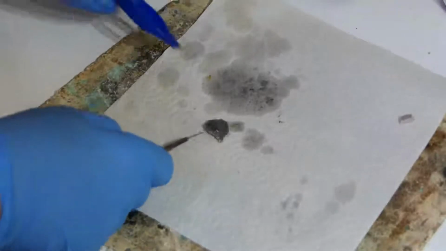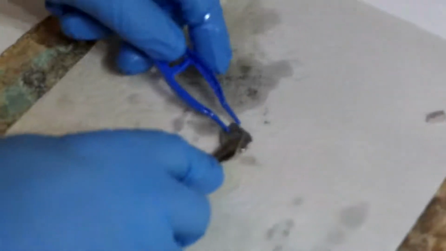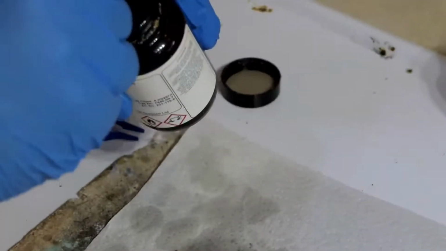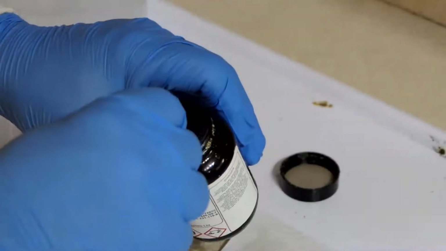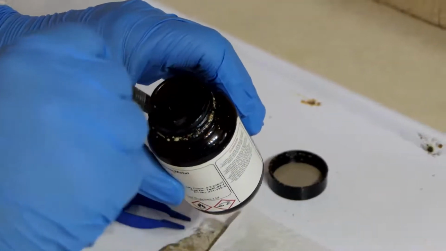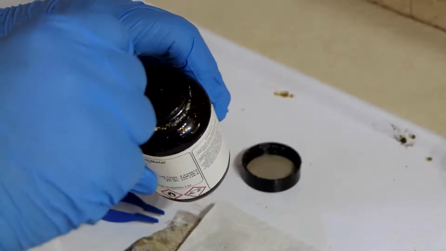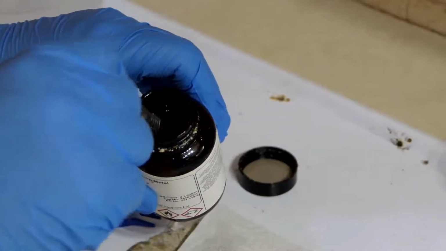Now let's have a look at how well this cuts. Quite a thin piece. I'm not sure that that's going to work as well. Let's try a bigger piece. I'll try to show you it cutting. There we are.